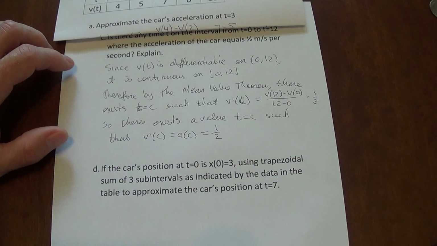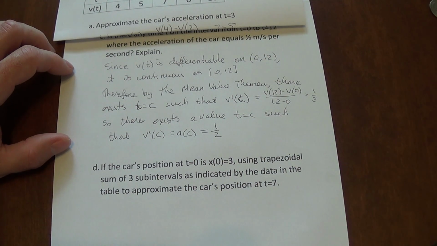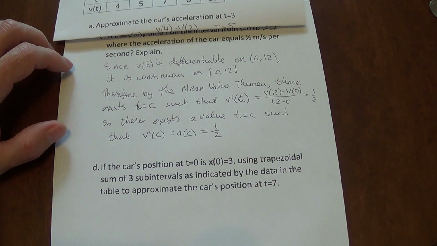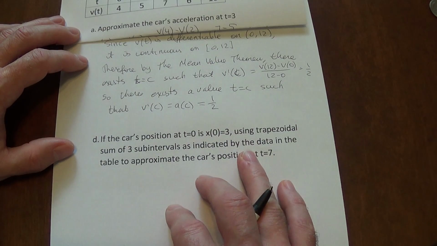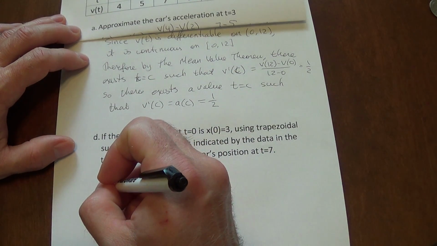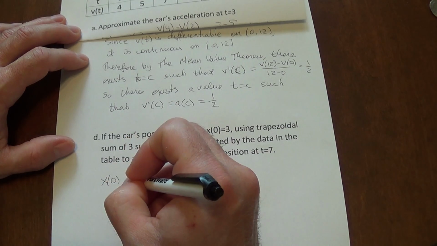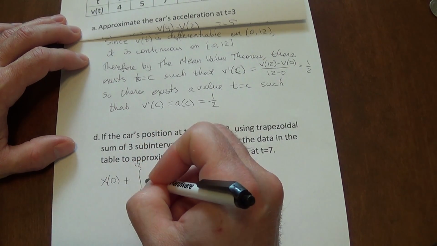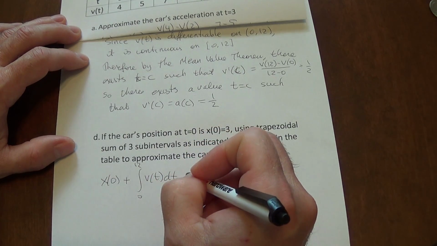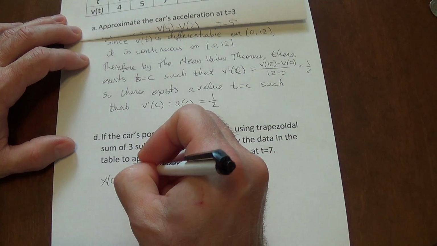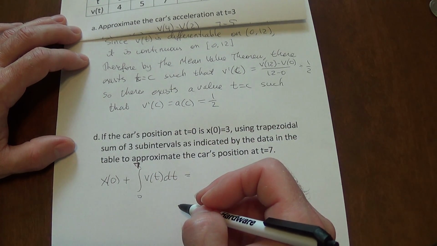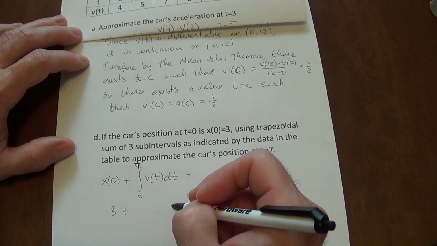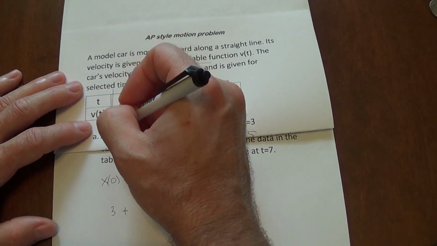And the last question. The car's position at t equals 0 is 3. Use the trapezoidal sum with 3 subintervals as indicated by the data. Find the position of the car at t equals 7. So what we're going to do here is realize that we use the integration. We want x of 0 plus the integral from 0 to 7 of v of t dt. I'm only going to 7 here, right? So we know what x of 0 is, that's 3. Plus here we're going to use the trapezoidal sum. So we're only using this much.